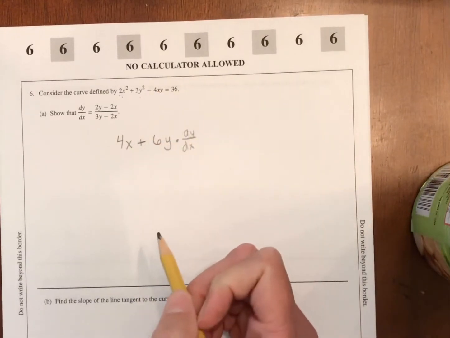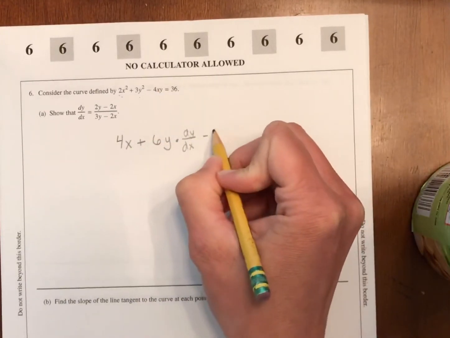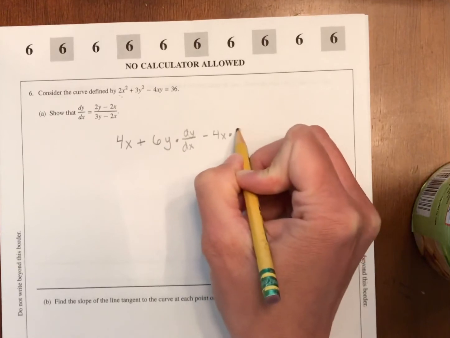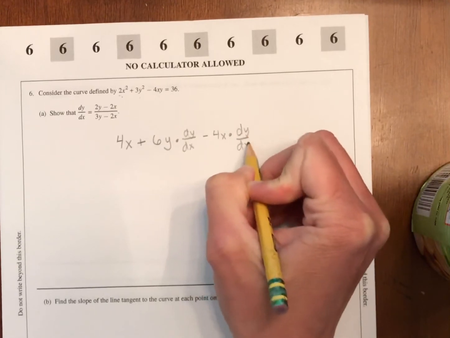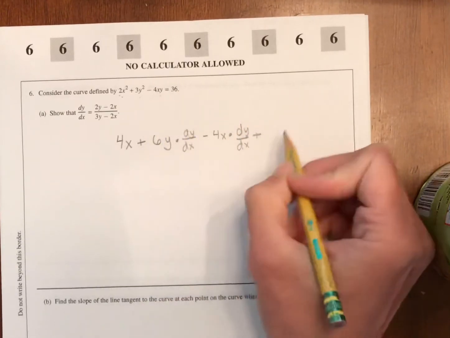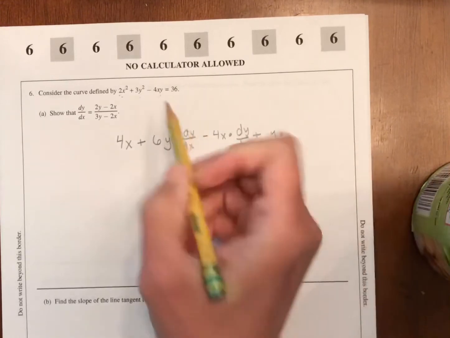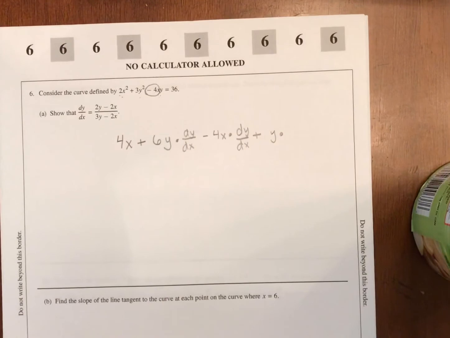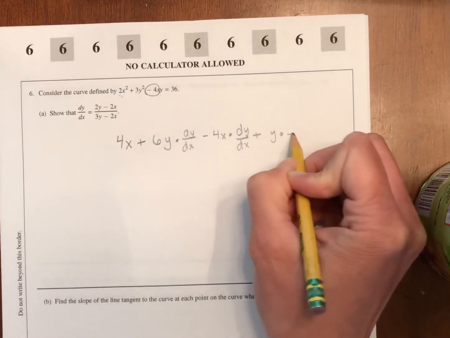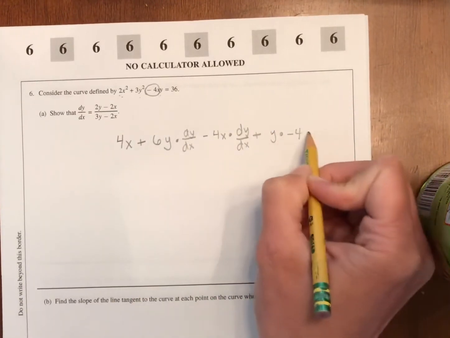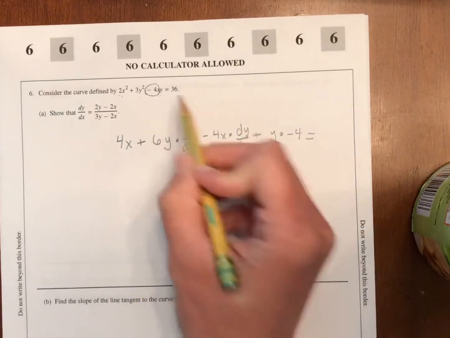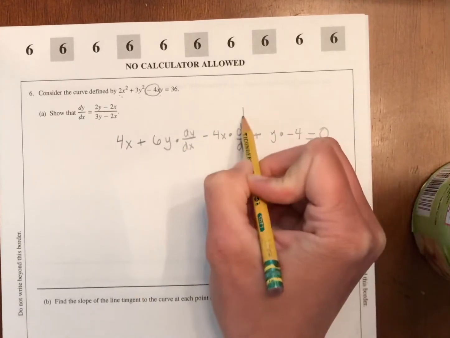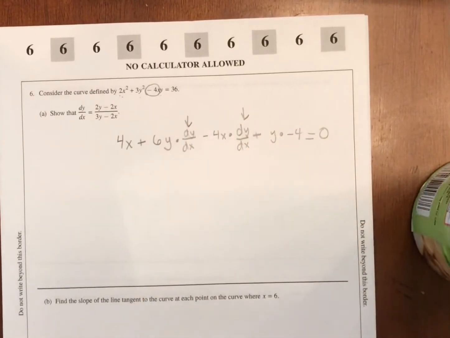Here we need to use the product rule, so it's the first term times the derivative of the second term plus the second term, which is y, times the derivative of the first term. Now I'm saying that the entire first term is negative 4x, so that derivative would be times negative 4, equals the derivative of 36, which is 0. And so now we're going to solve for our dy dx terms.